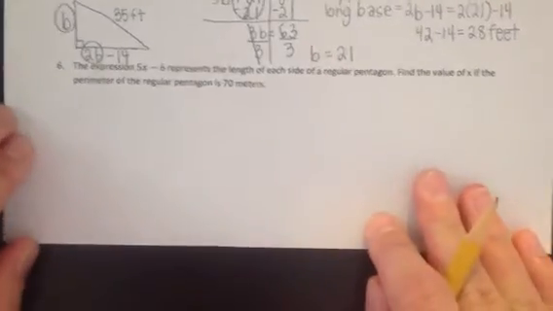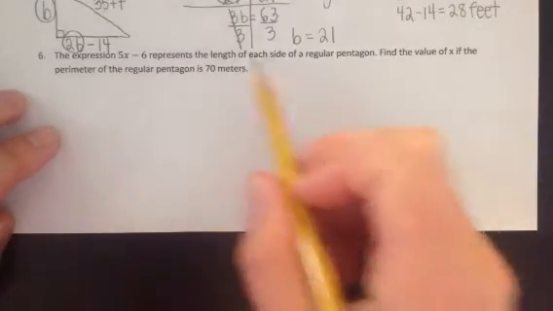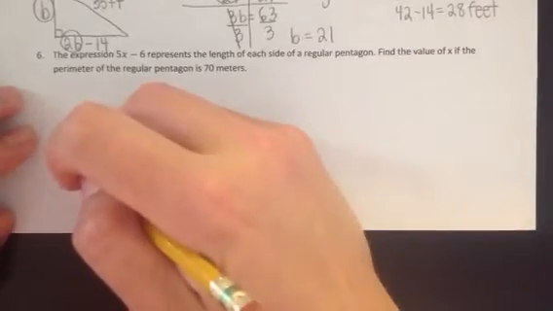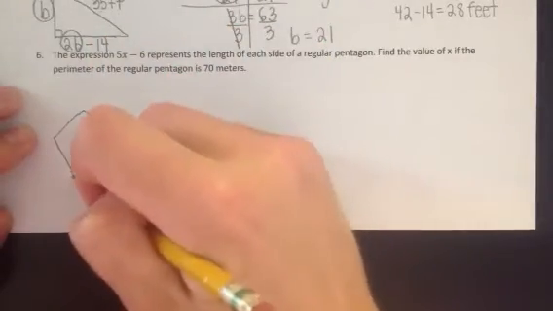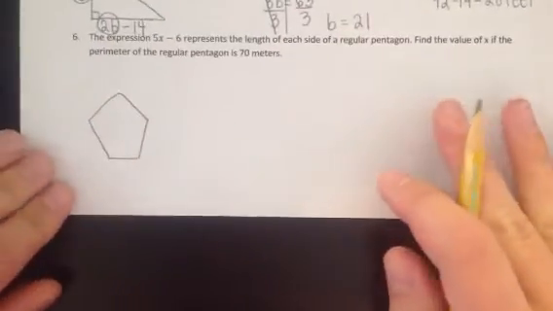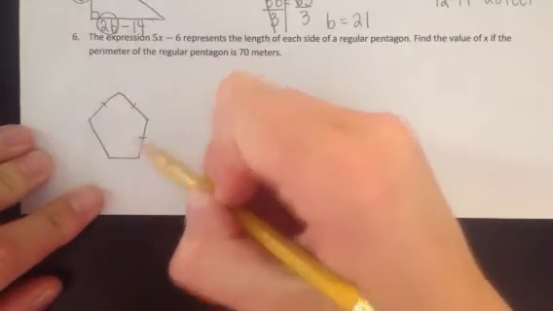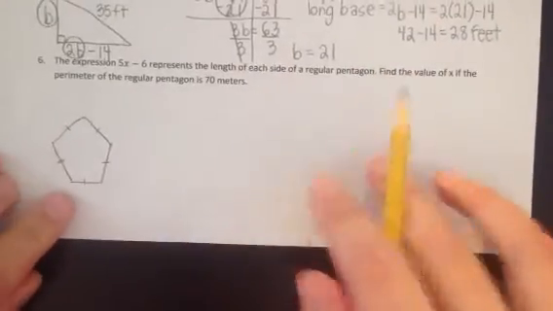Alright, last one. Number 6. The expression 5x minus 6 represents the length of each side of a regular pentagon. So a regular pentagon means, oh, I'm going to be terrible at this. Means all the sides are the same. So I did my best. There's my regular pentagon. Pretend that all the sides are the same. So I'm going to draw my tick marks, meaning same length. Okay, pentagon, 5 sides, all 5 sides are the same.